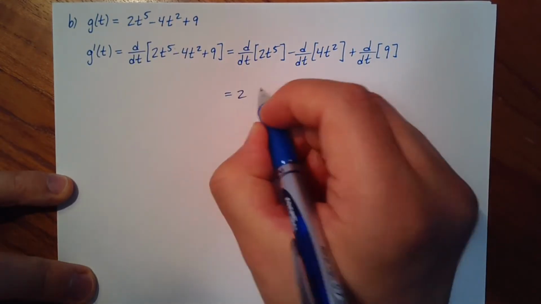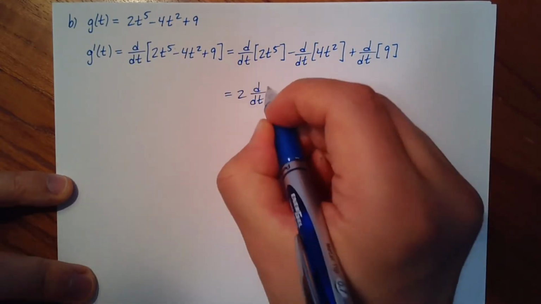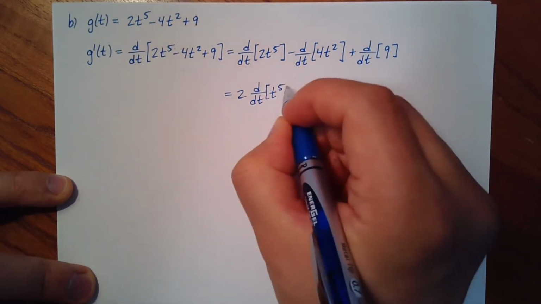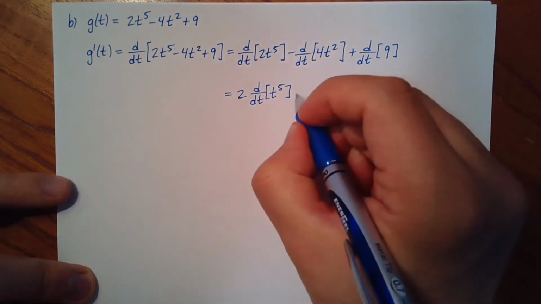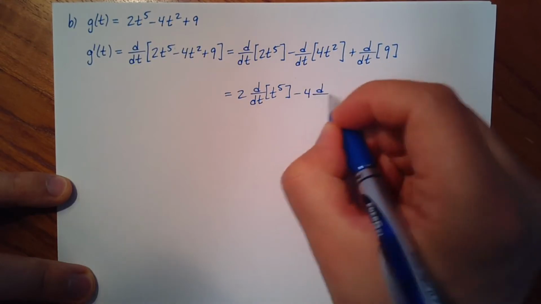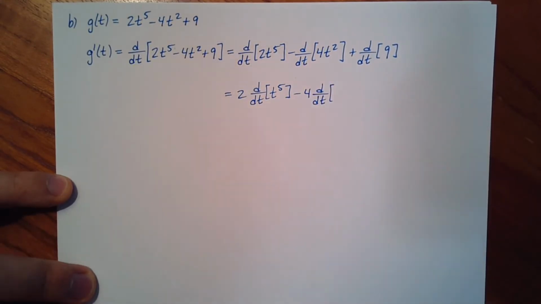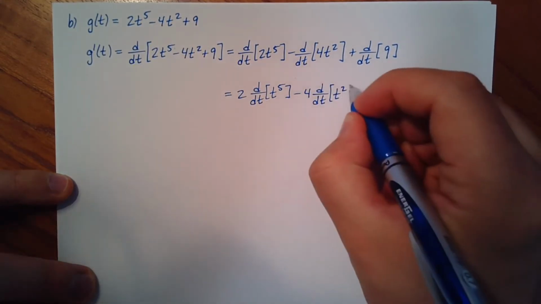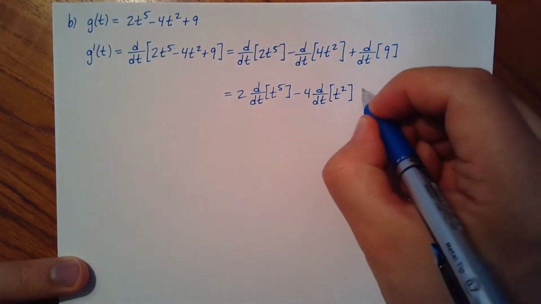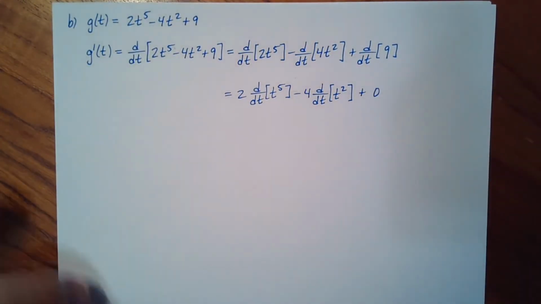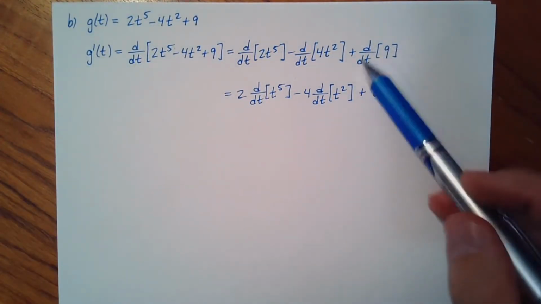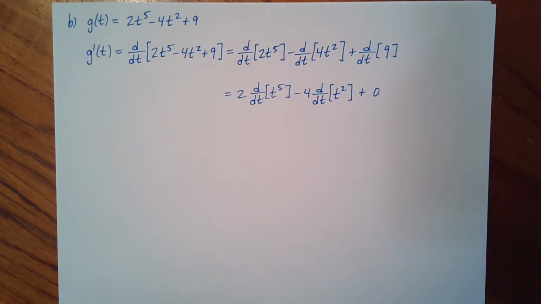So here we'll have 2 times the derivative with respect to t of t to the fifth, minus 4 times the derivative with respect to t of t squared. And then we've got this plus 0 here, which I'll just write down so it's clear what happened to this last term, right? It's just 0 because 9 is a constant.